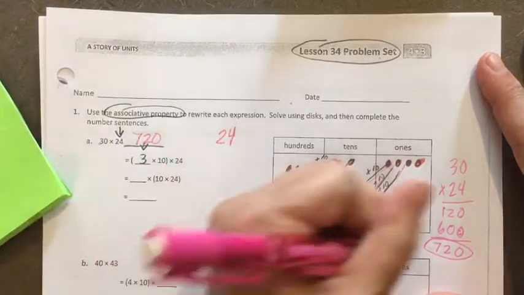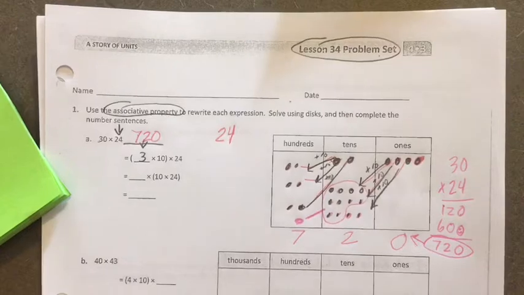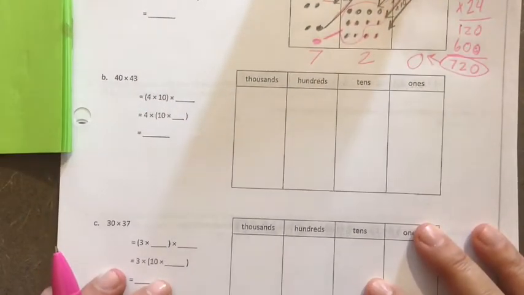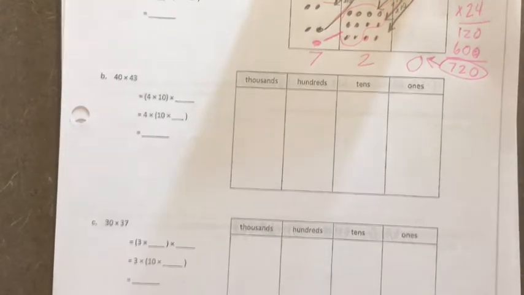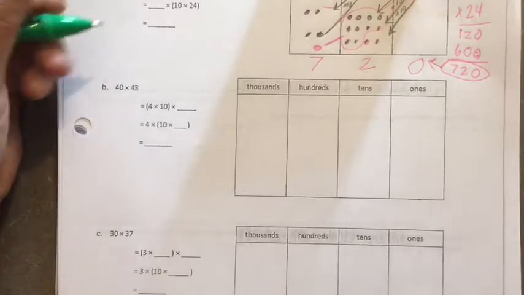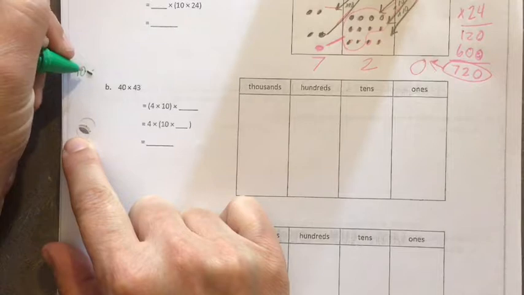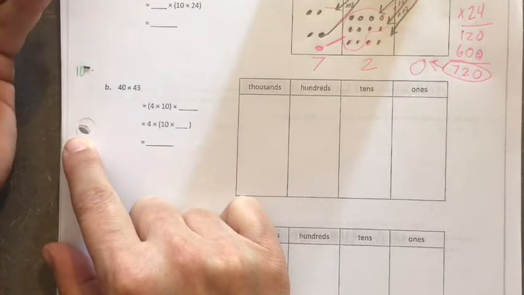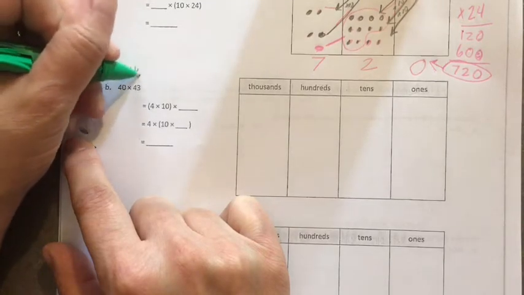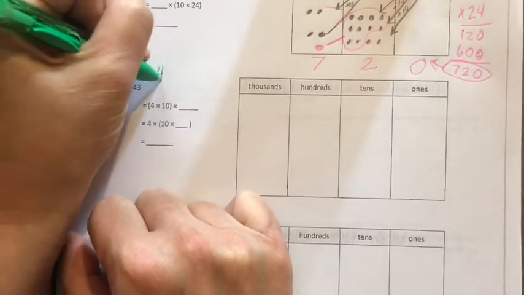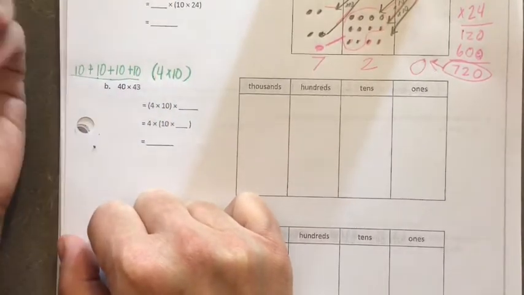And indeed, I do get 720. All right, so let's go ahead and do that one more time, because I think that is an interesting way of looking at the math. If we start off with 40 times 43, well, I know that 40 is 10 plus 10 plus 10 plus 10, or 4 times 10. It's the same thing, just written differently.